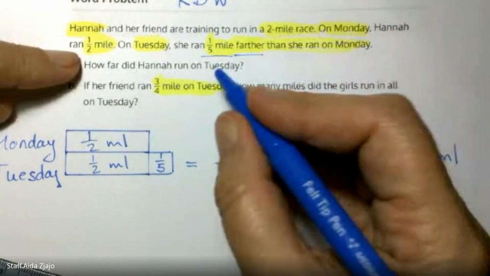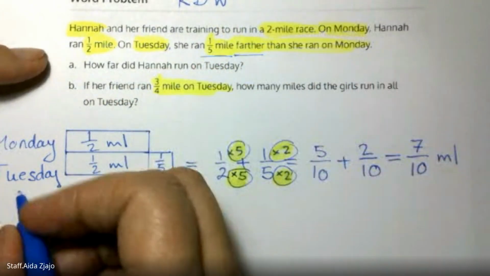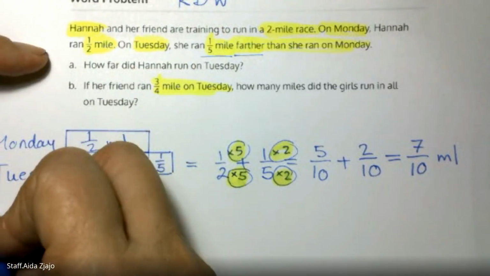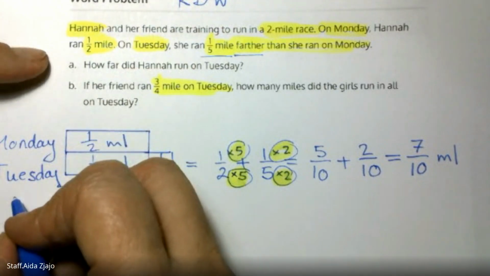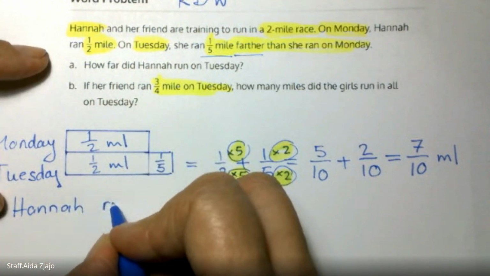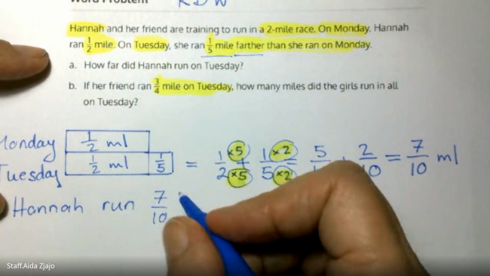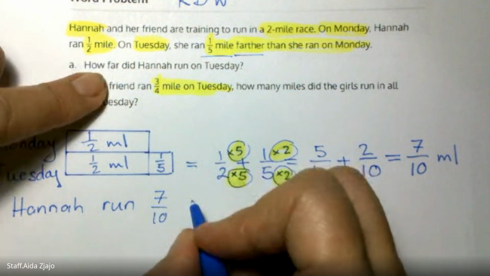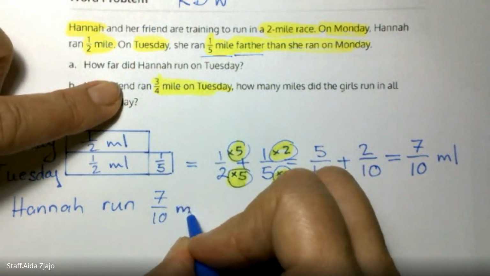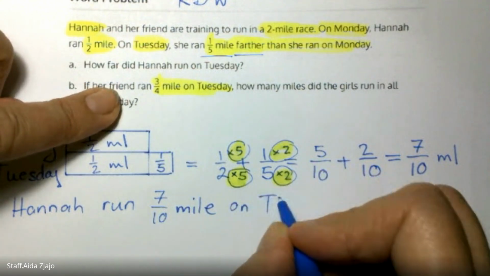How far did Hannah run on Tuesday? Now we're going to answer A. Hannah ran 7/10 mile on Tuesday.